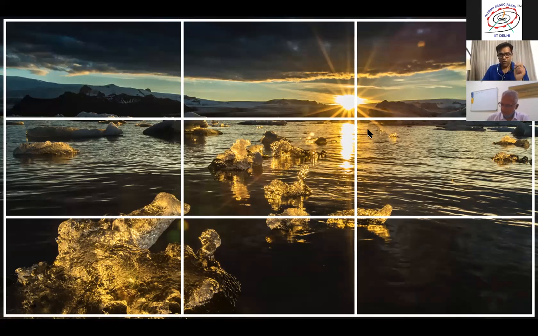Why is it called a rule of thirds? If you look at the sun, on the right side of the sun, it's 1/3 the frame. On the left side of the sun, it is 2/3 the frame. That is why it's called a rule of thirds. You divide it in 1/3, 1/3, 1/3, and it's not just on the x-axis, even on the y-axis. The sun is in the top 1/3, the water and the lagoon is in the bottom 1/3. So that is the rule of thirds.